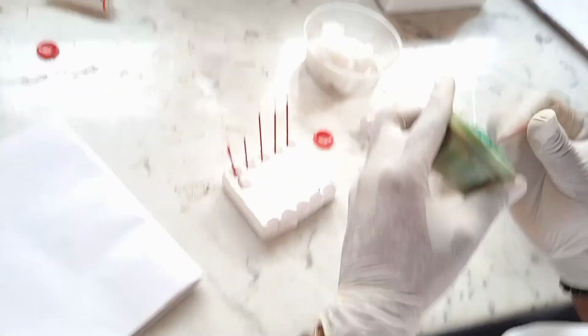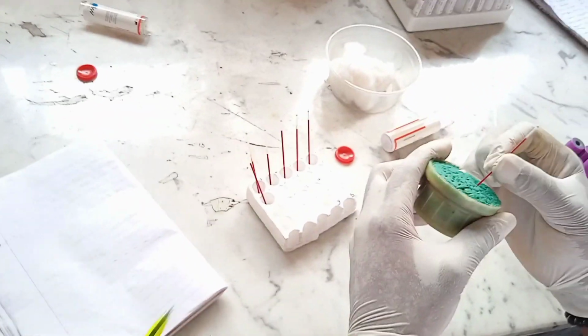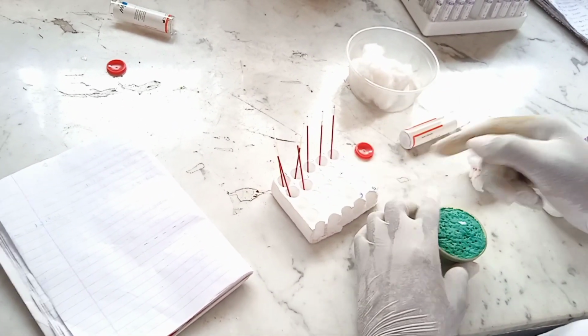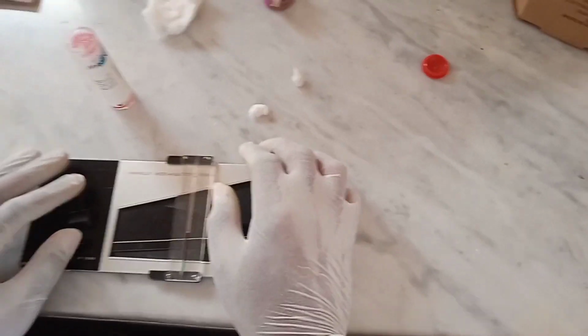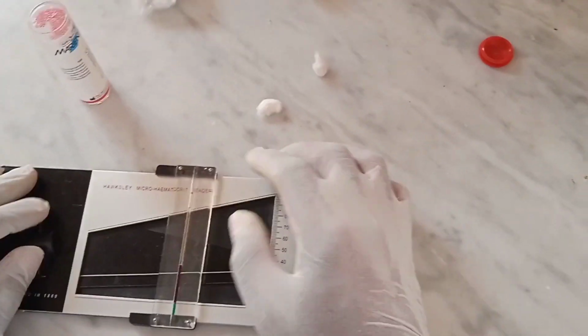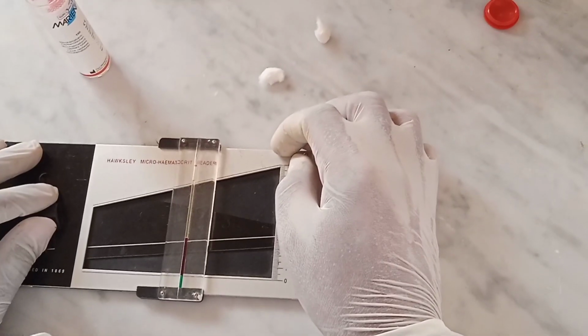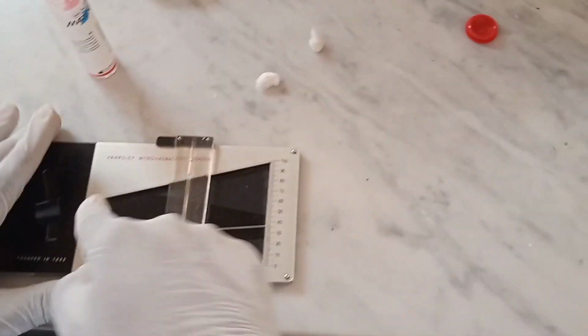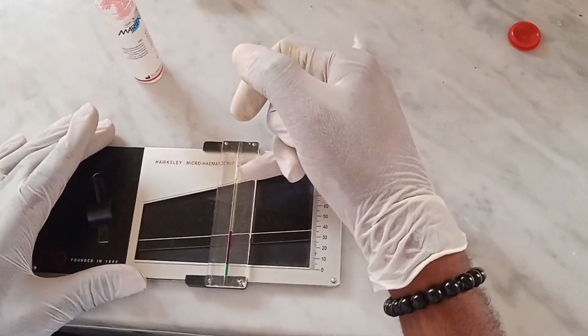So this is basically how the PCV, that is the packed cell volume test, is done. This is one of the procedures involved in doing it, and this is also down to the final point where you actually take the reading of the packed cell. As you can see there, there is the red part and there is also the transparent part.